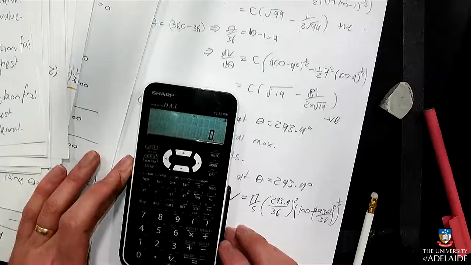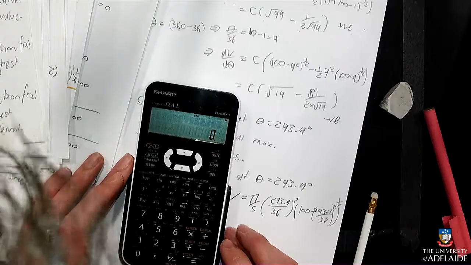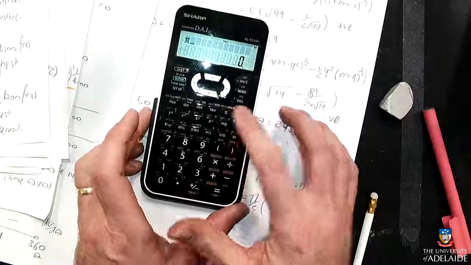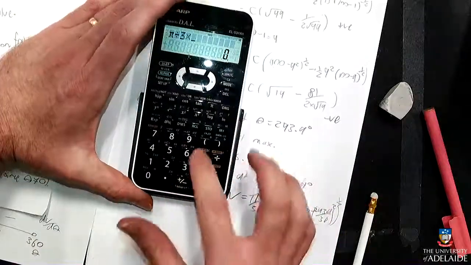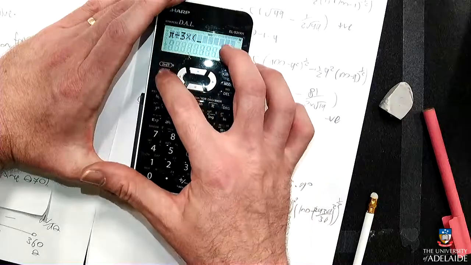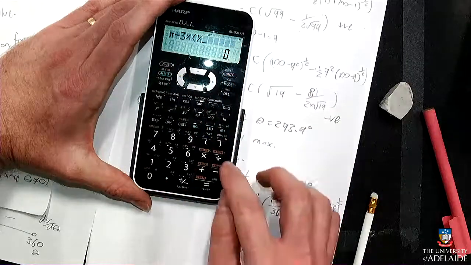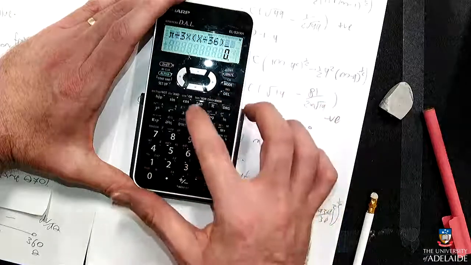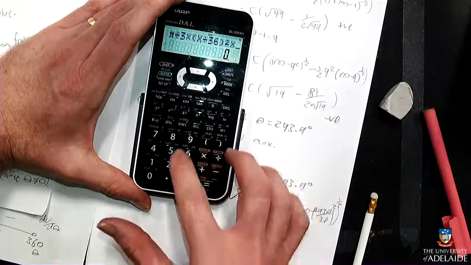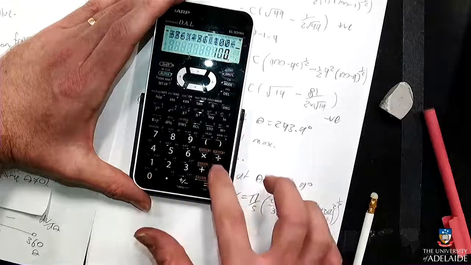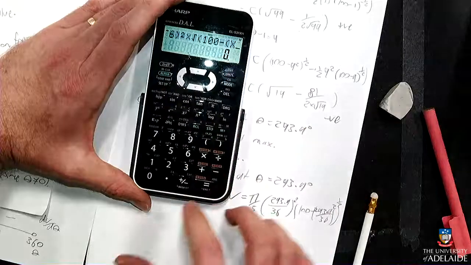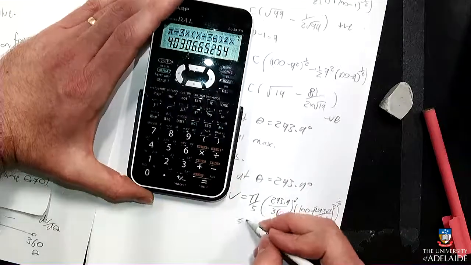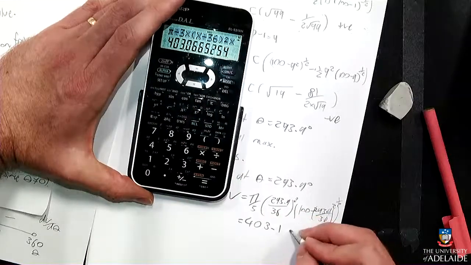Where's my pi on this calculator? Don't use a calculator very often. Oh, there it is. There's a whole button for it. Okay, pi divided by 3 times x divided by 36 squared. Oh, that's a squared. Just a second. Squared, times the square root of 100 minus x divided by 36 squared, which is 403.1 centimetres cubed.